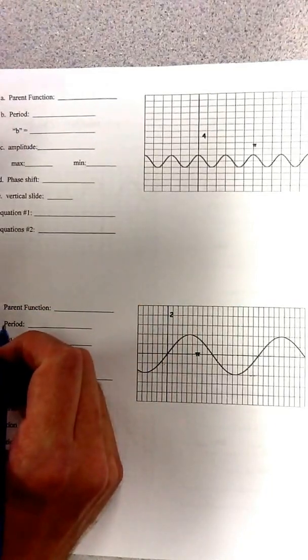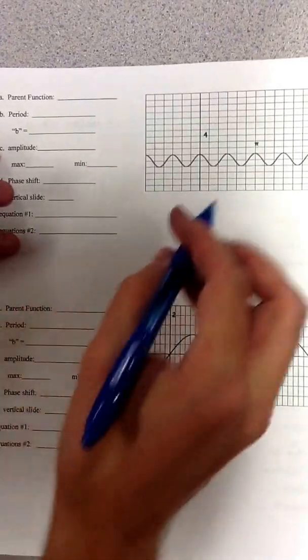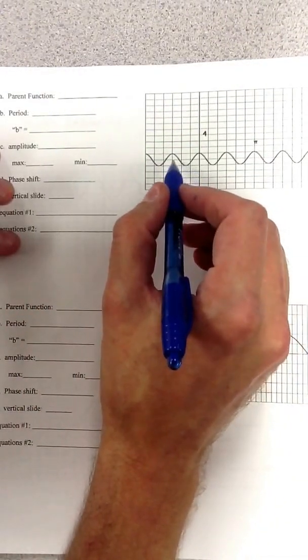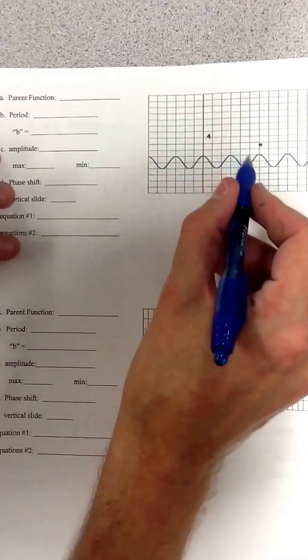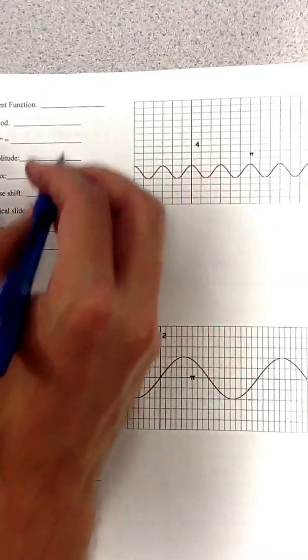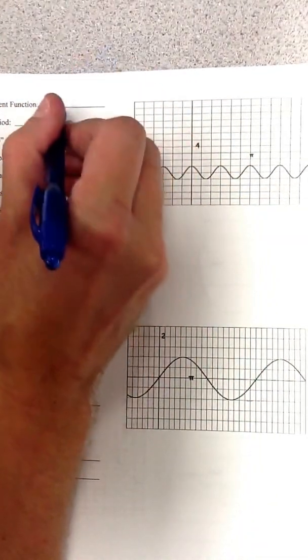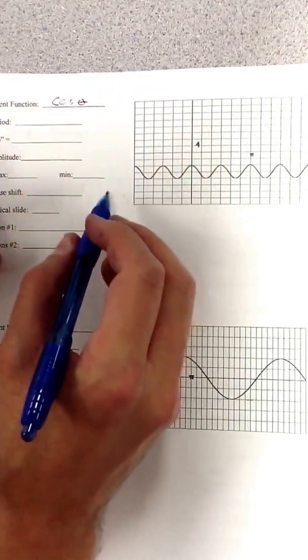Welcome back again to writing equations of trig functions, sine and cosine from a graph. And we take a look at this example right here. We're going to write this equation. Again, this is sinusoidal because it is going up and down. It's repeating itself over time. We always start, if you remember from yesterday, with the cosine graph. So we're going to write this as the cosine of theta.